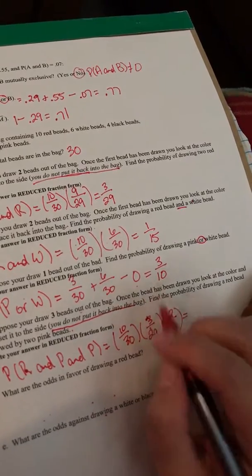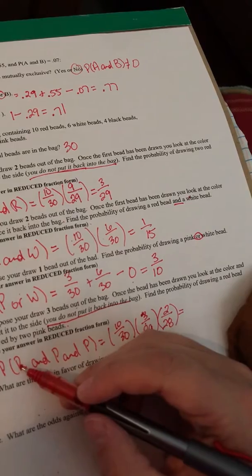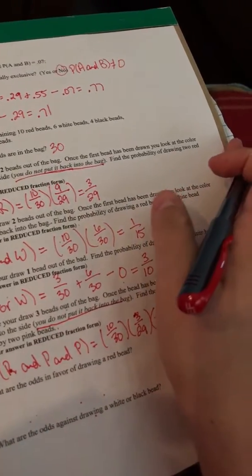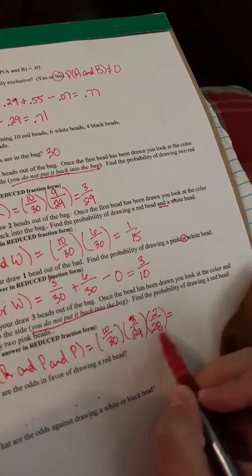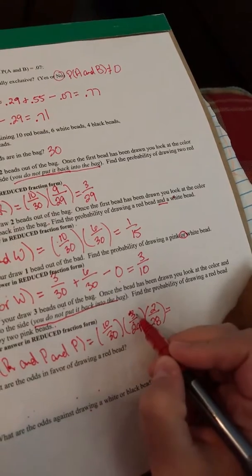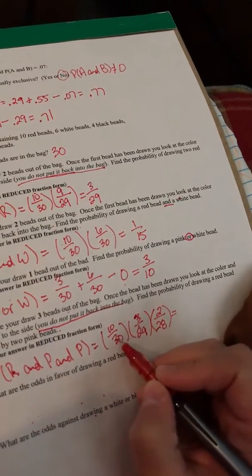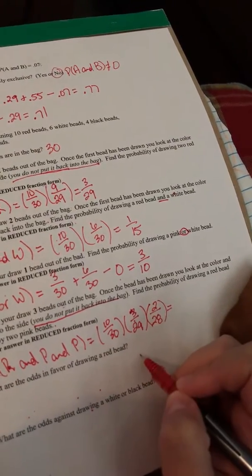So you have to assume when you do these, if you put your hand in the bag and draw one out and it's white, you just quit because you didn't get a red on the first go. But to get these other numbers, you assume you get a red, which means you draw again, you've got 3 out of 29 because you've got the red out. Assume you've got the red out and you've got a pink out, so then all that's left is 2 pink out of the 28 left.